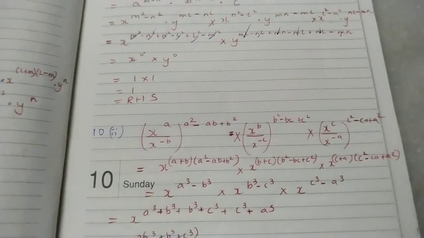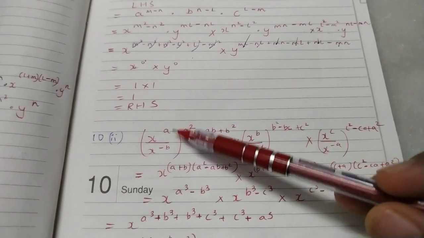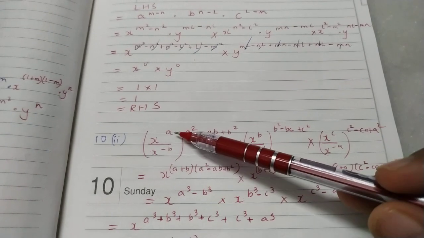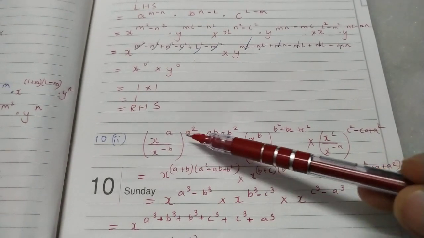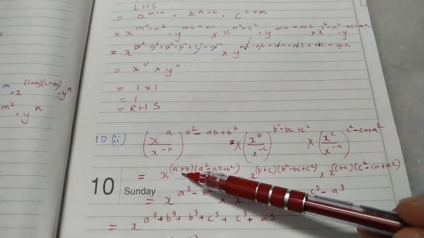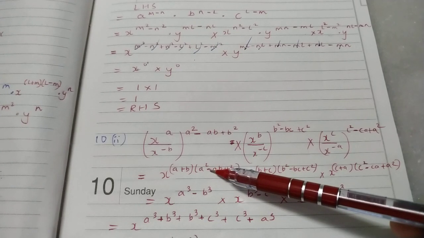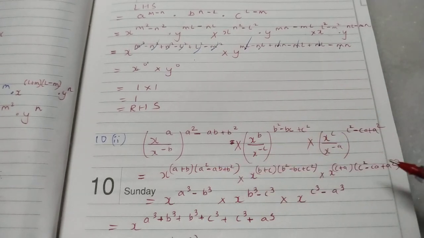Now the first thing I will do here is, when I see a negative sign in the denominator, I'll shift it up. So it will become A plus B, because the base is same. Get them together, get the powers together. So the power is A plus B. And the power outside the bracket will be multiplied with this power. So it will become two brackets multiplication in the power, and the same thing will happen with this term as well as this term.